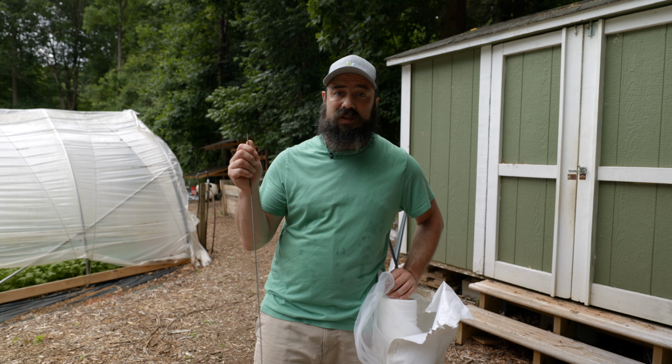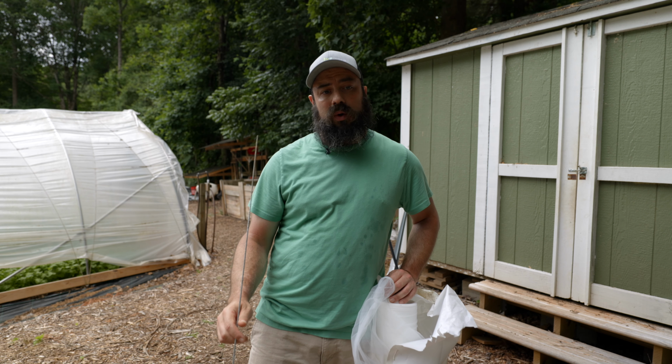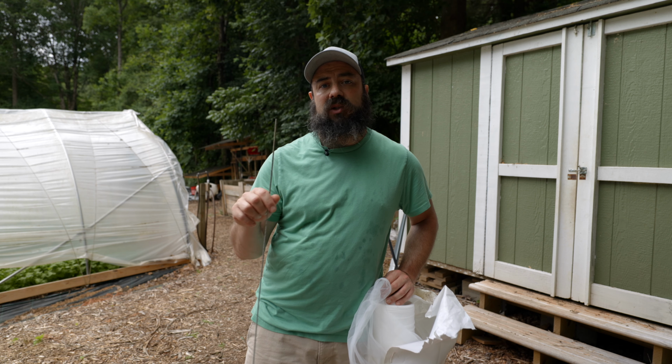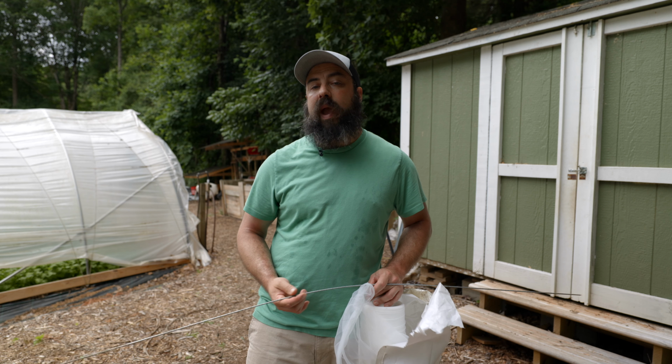In addition to the other approaches with pest management that I've already talked about, like diversity and all the biological stuff, insect netting is a very effective tool to limit the amount of pest damage and to manage the pests on your farm. And this is a way of keeping the pests away from your plants.